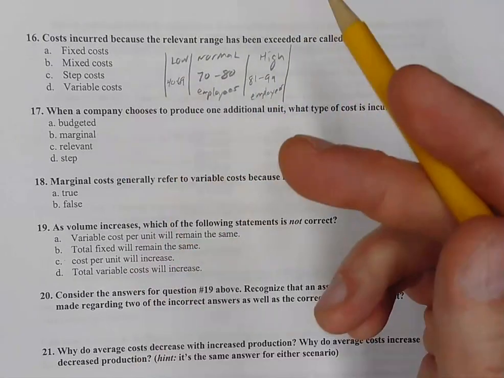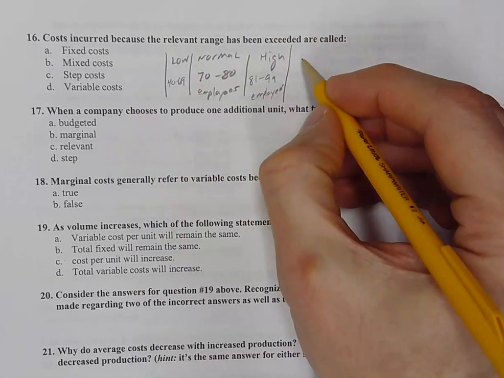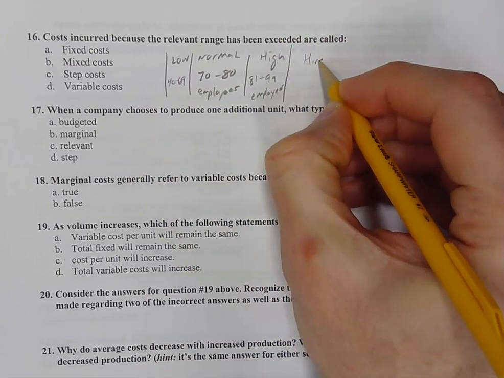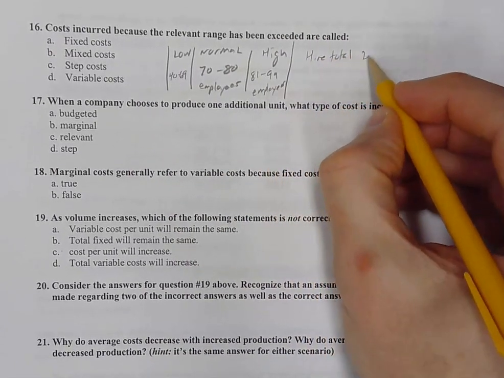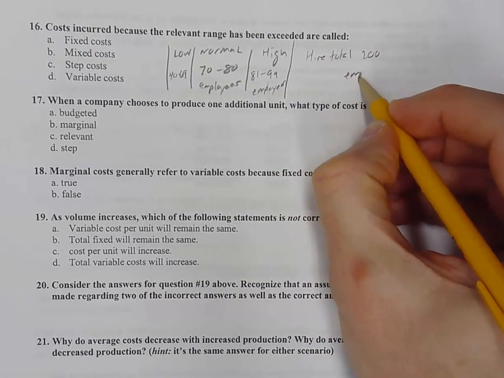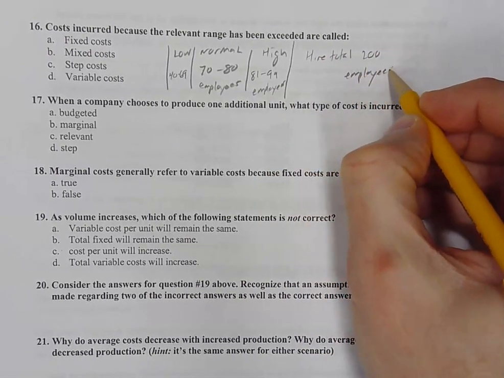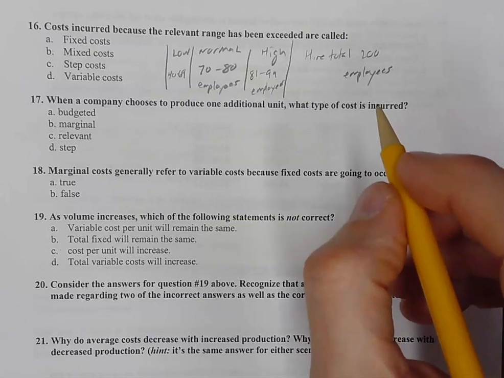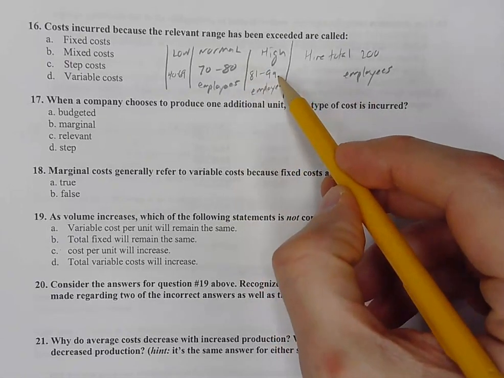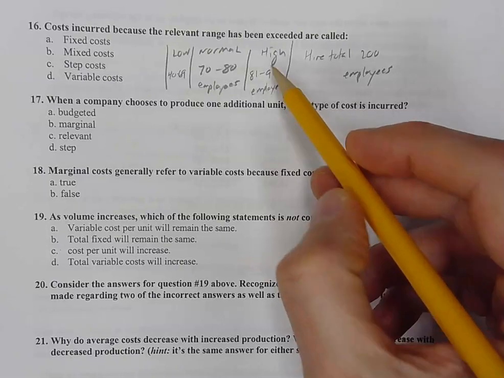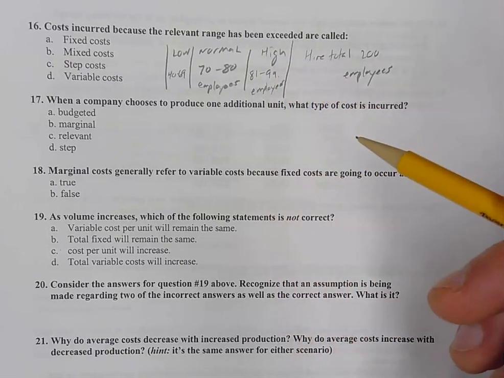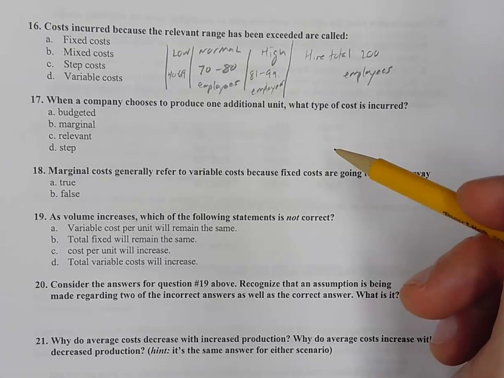So now let's say that we want to hire a total of 200 employees. This is far beyond our maximum capacity of 99 employees working either in a shift or across all shifts, whatever the case may be.